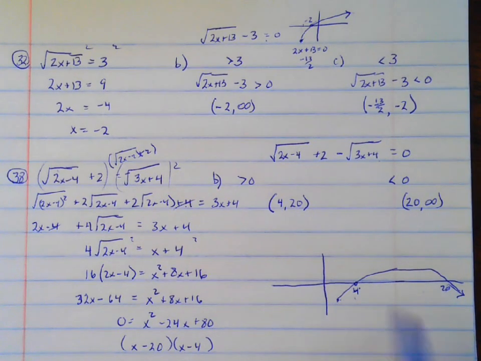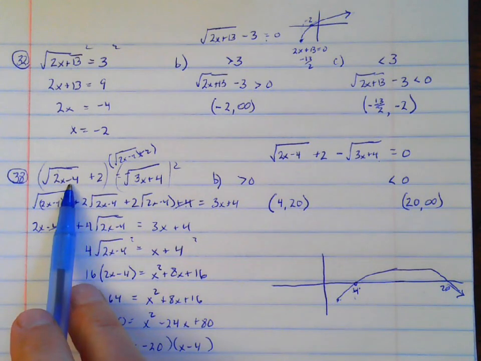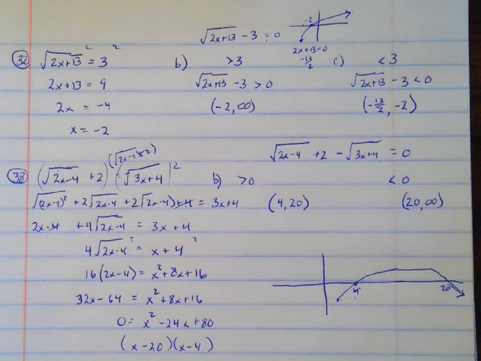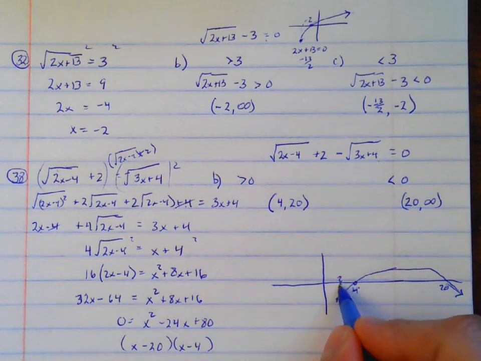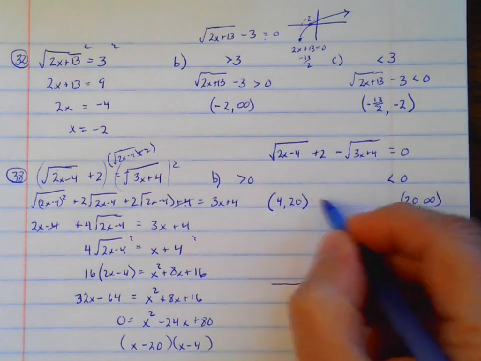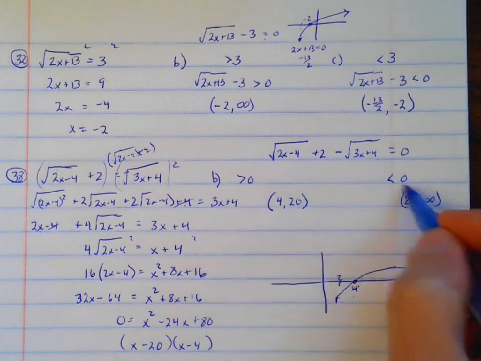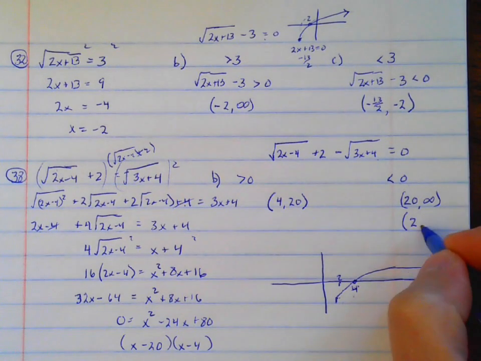To determine that, I take this 2x plus 4, 2x minus 4, set it equal to 0, and I get 2. So it stops right here at 2. And so also less than 0 would be from 2 to 4.